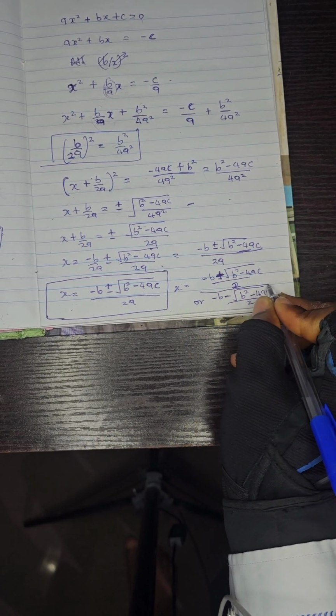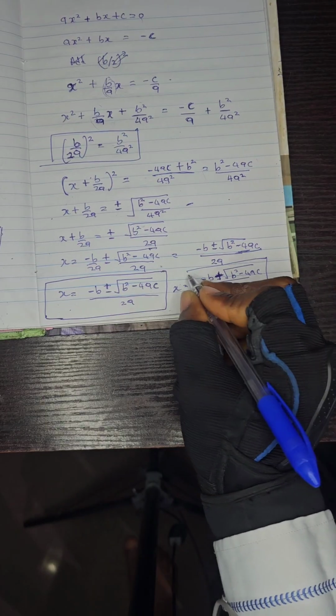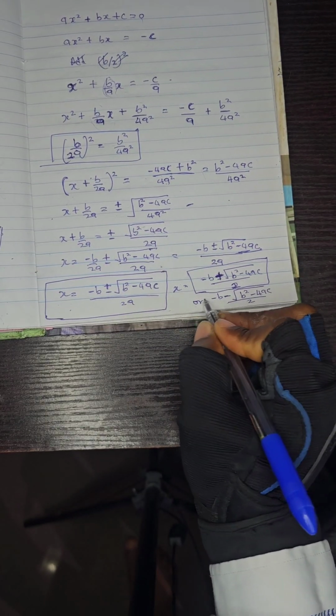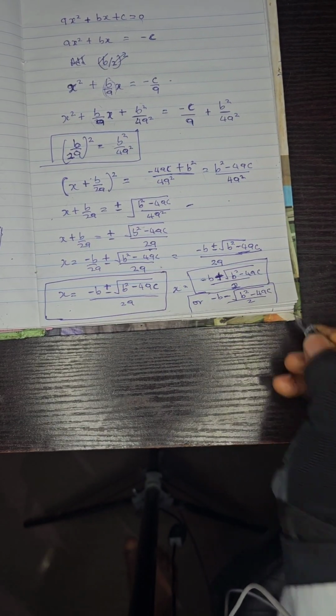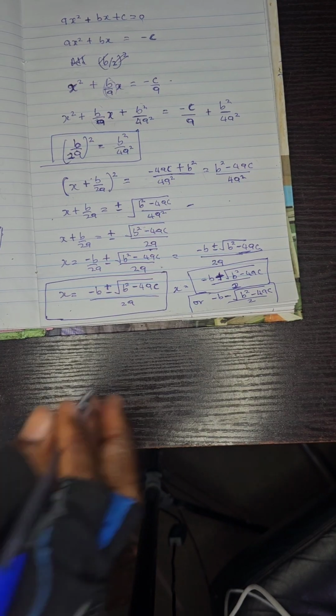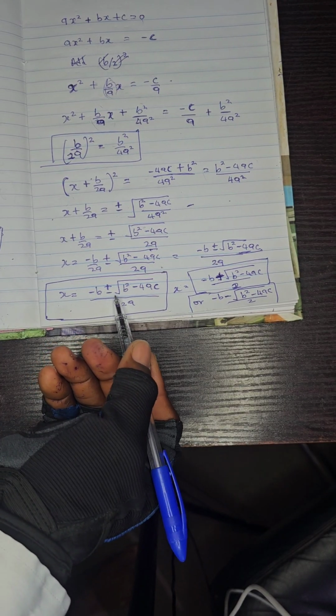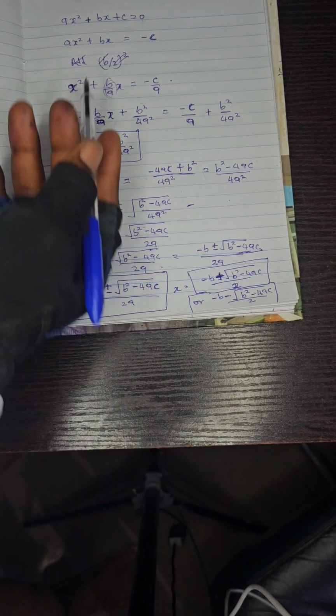So these are the two roots of x. But the point I'm making here is that this is the almighty formula, this is the quadratic formula derived from the completing the square method.